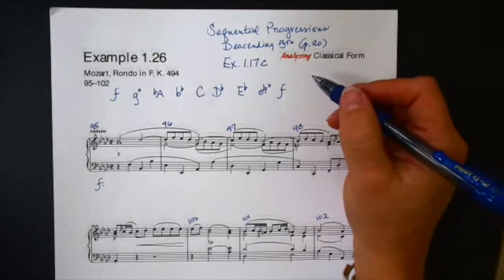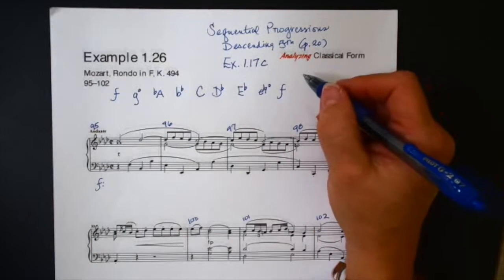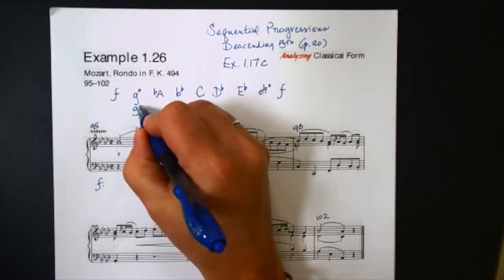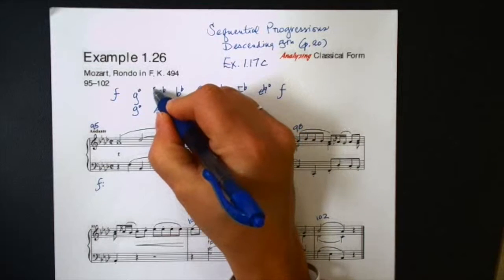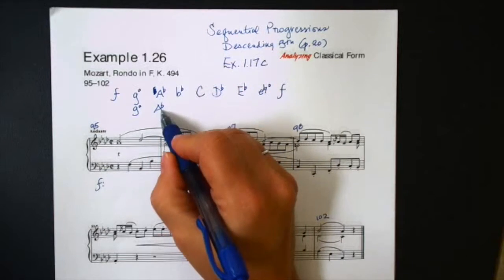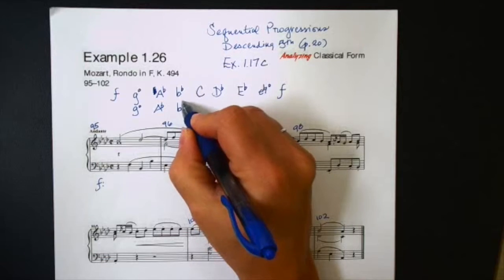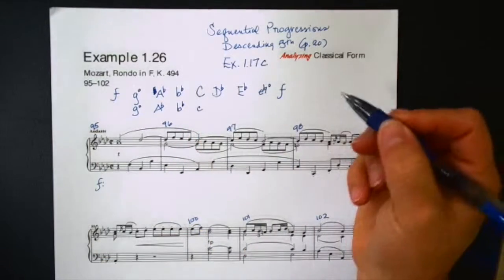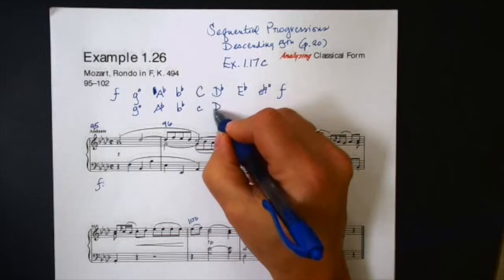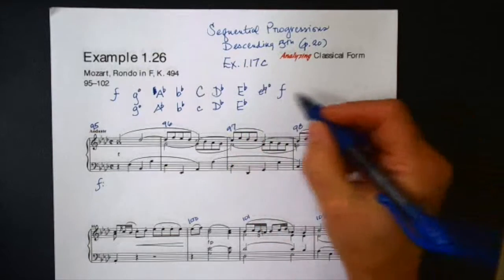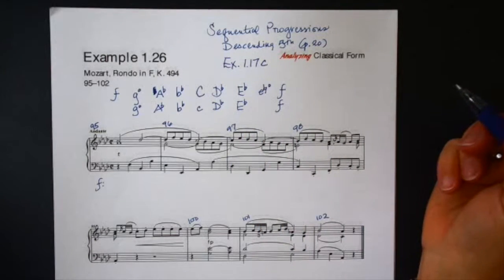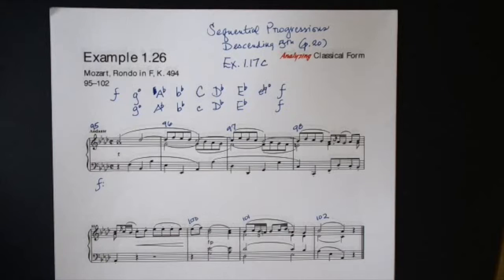Let's also spell the scale for A flat major. G diminished is the leading tone triad in A flat major. A flat is our tonic, B flat minor, C is minor in A flat major, D flat is the subdominant, E flat is the dominant, and then F minor is the submedian. So we have a number of common chords between the related keys of F minor and A flat major.